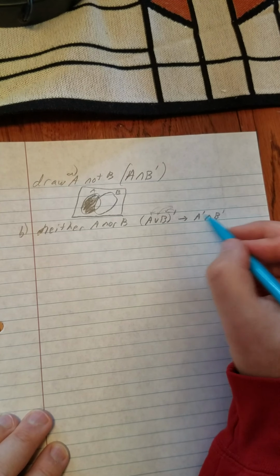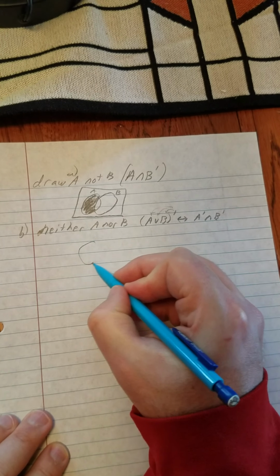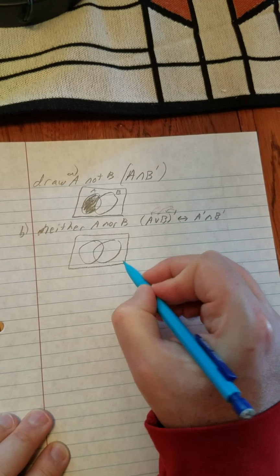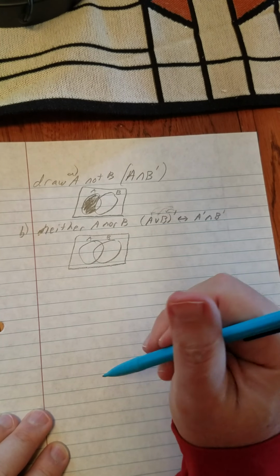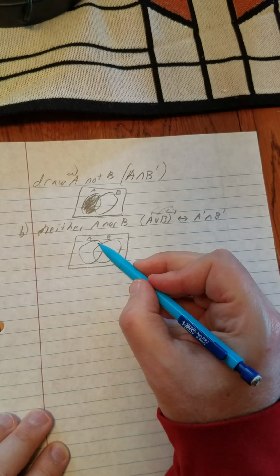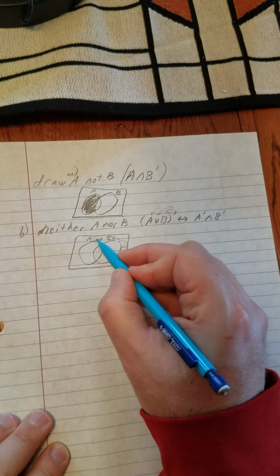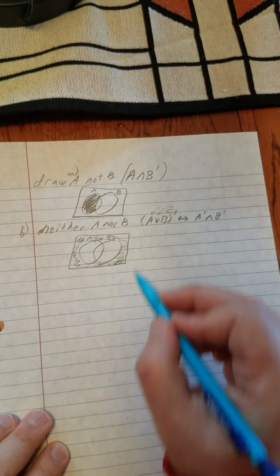So these two are equivalent to each other. So it has to be outside of A and outside of B. So again, this is an and problem, which only means 1 out of 4 regions gets shaded. So it has to be outside of A and B, which would mean it's on the outside here, but still inside the rectangle.